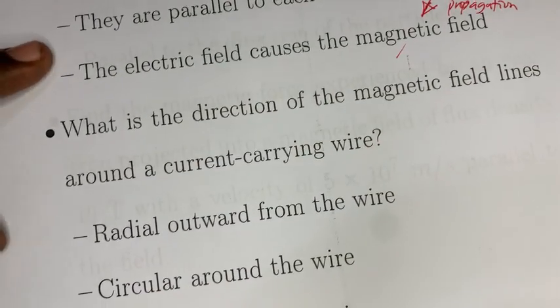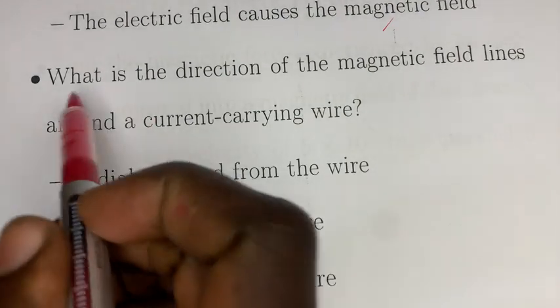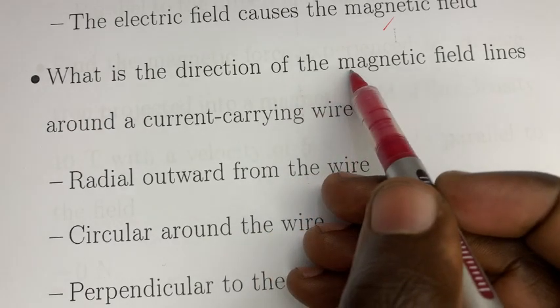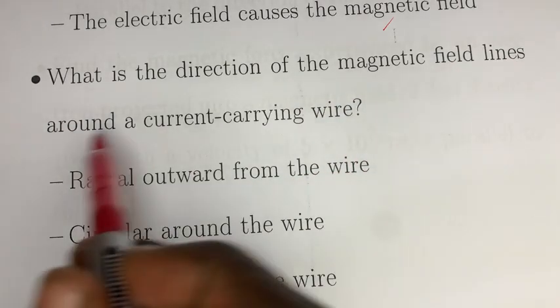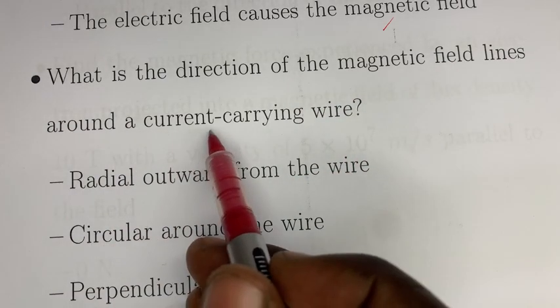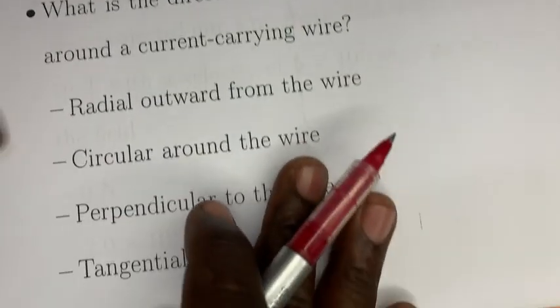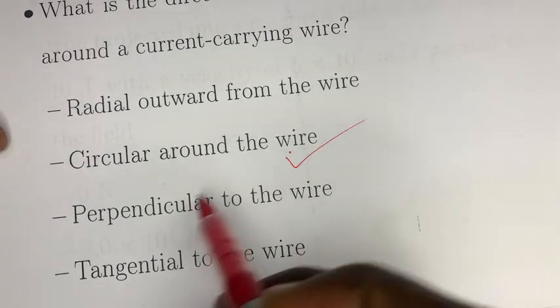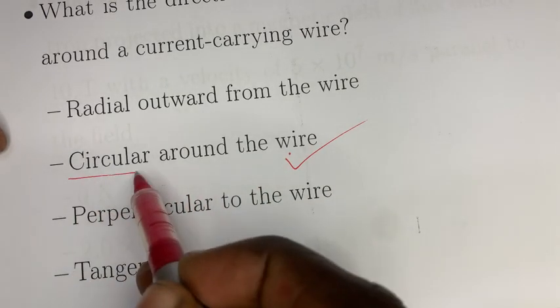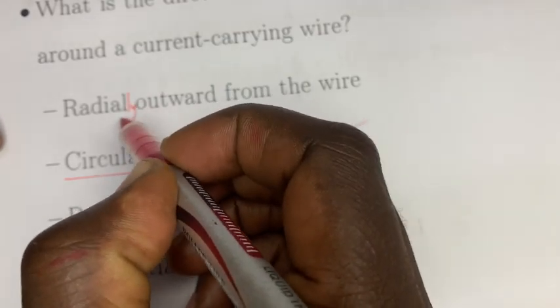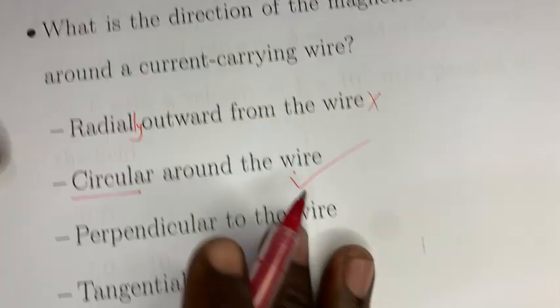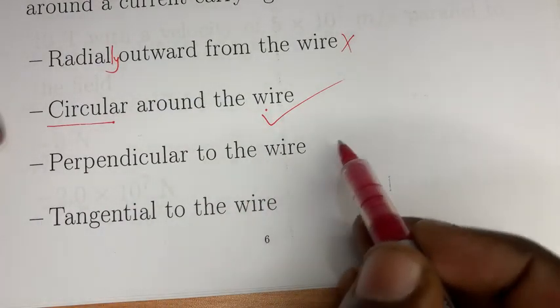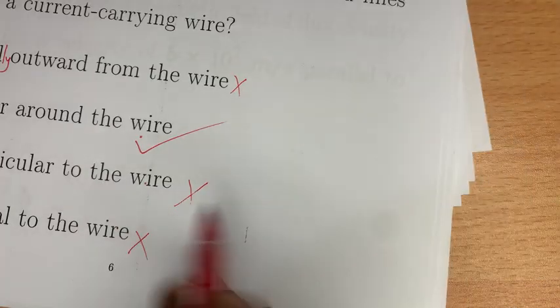So the next problem says, what is the direction of the magnetic field lines around a current carrying wire? We explained this one is circular around the wire. It should be circular around the wire. Circular, radially outward, no. Perpendicular to the wire, no. Tangential to the wire, no.